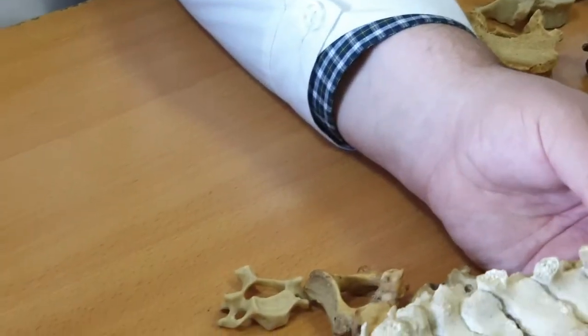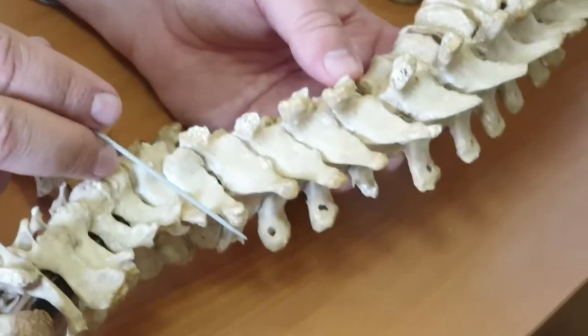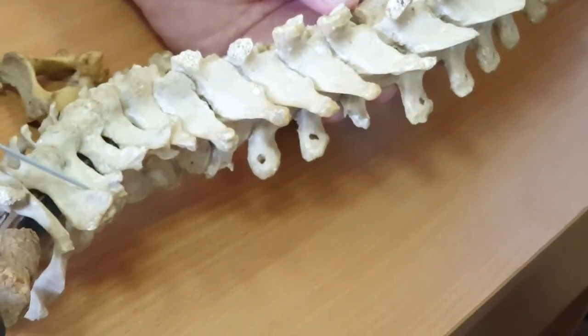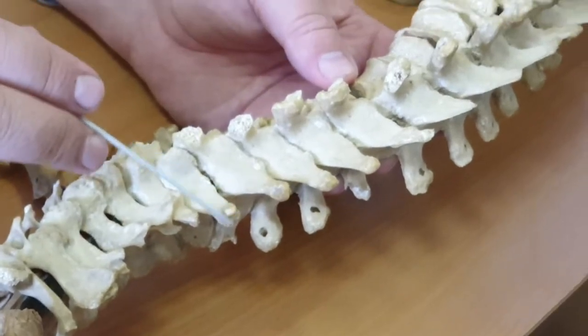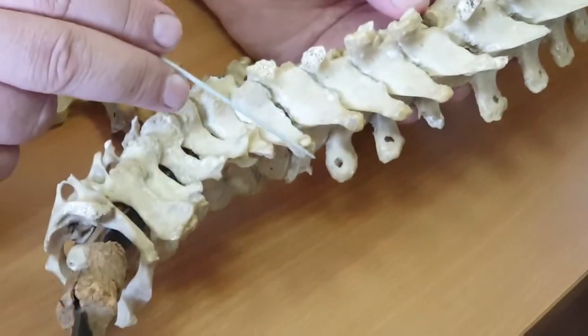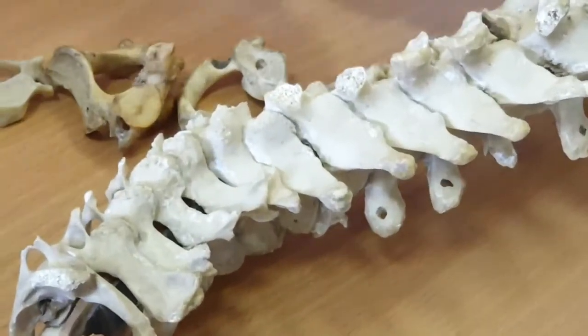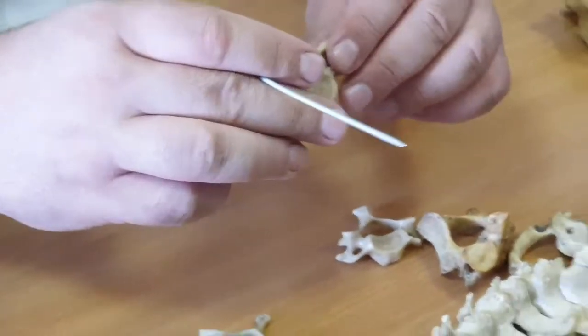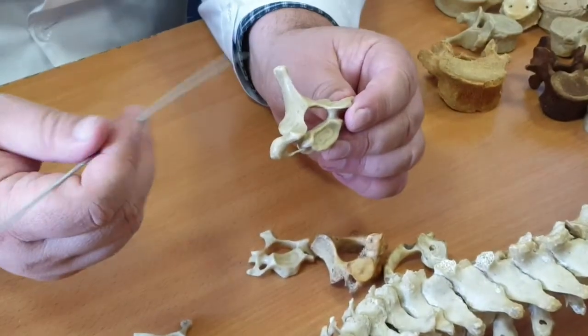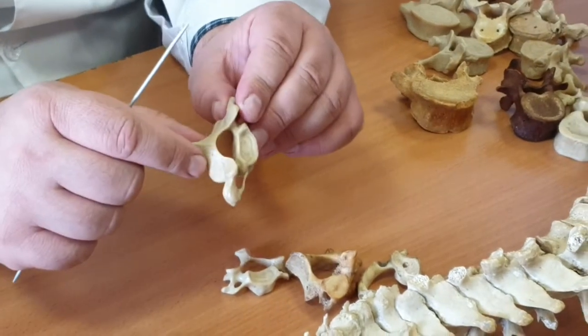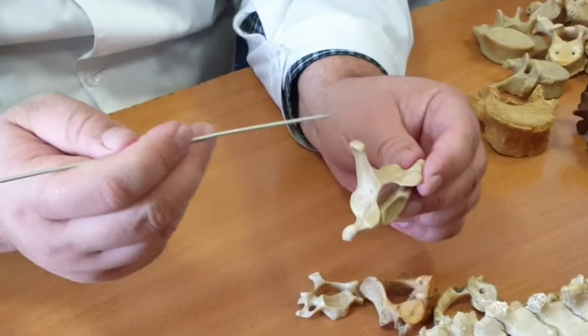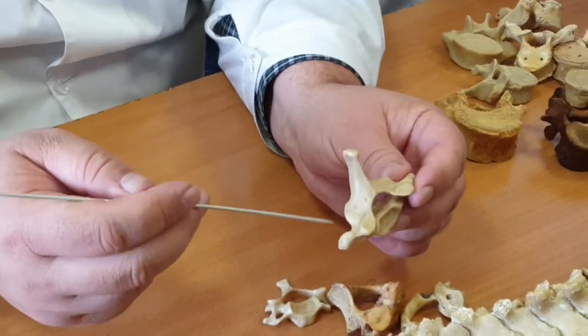And last moment, seventh cervical vertebra. It has longest spinal process if we compare with all another cervical vertebrae. That is why this long spinal process gives name to the seventh cervical vertebra as vertebra prominens, and we can count vertebrae.